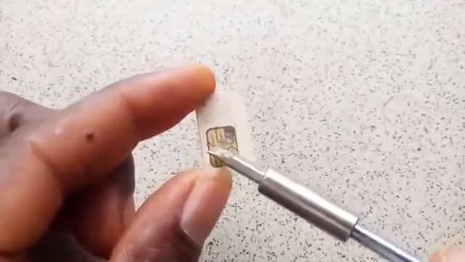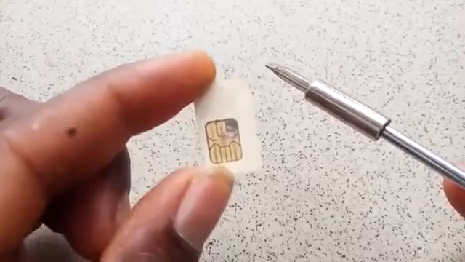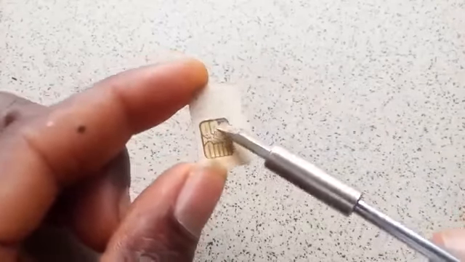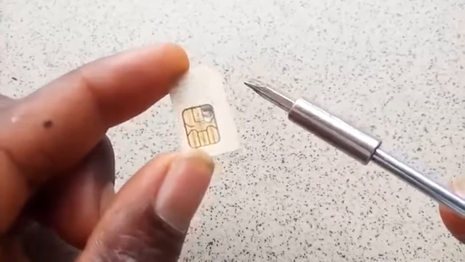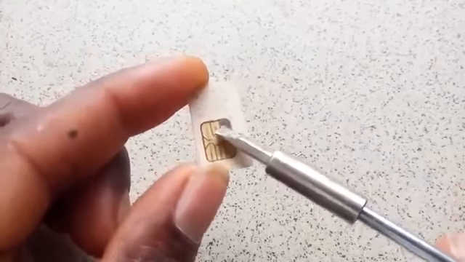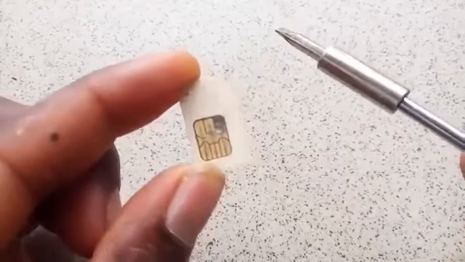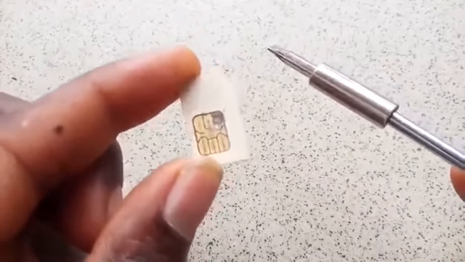Out of the 10 or the 8 or the 7 SIMs that you have, one will give you free calls, free internet, free SMS. So take your time and just scratch it. It will give you free calls, free internet, free anything you want.